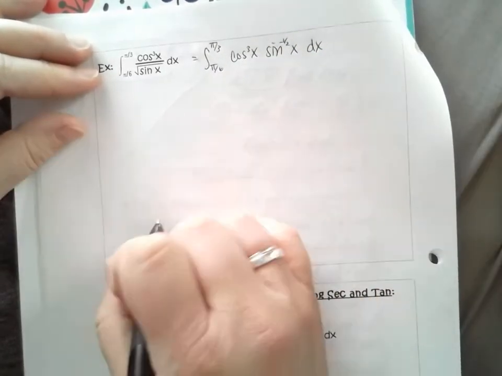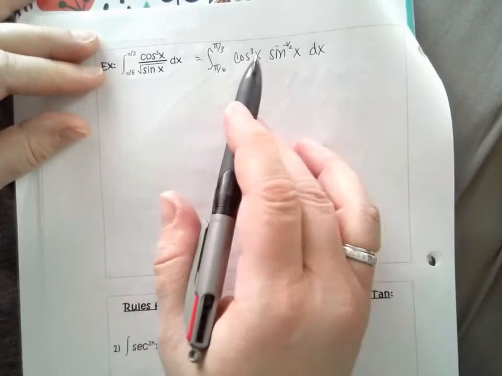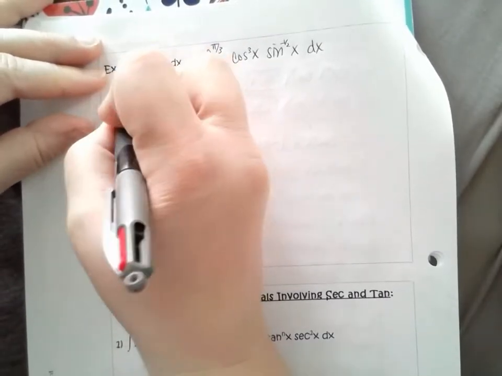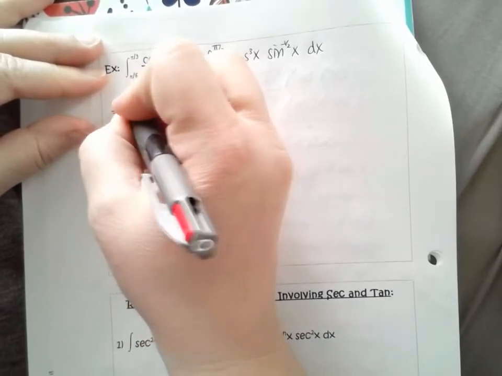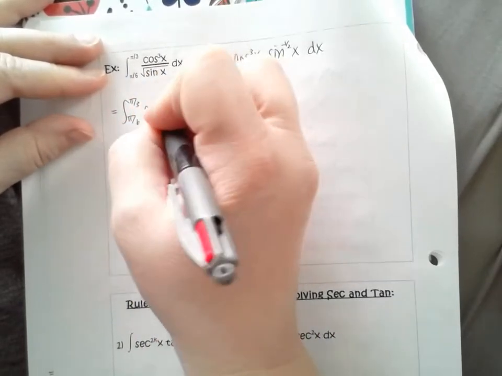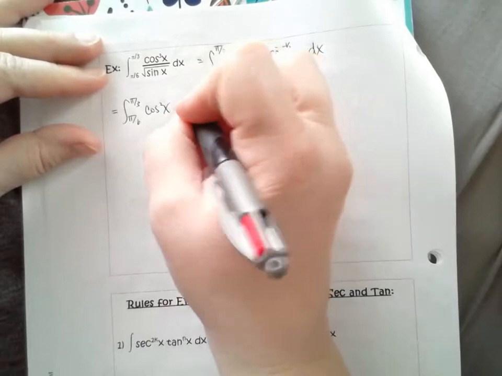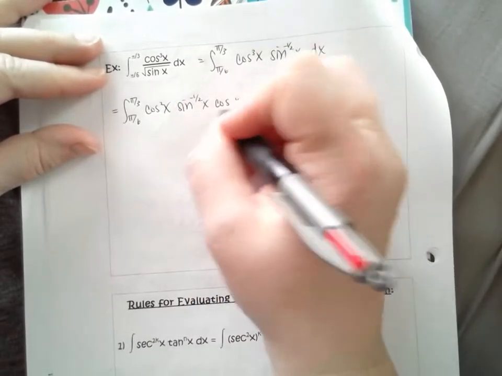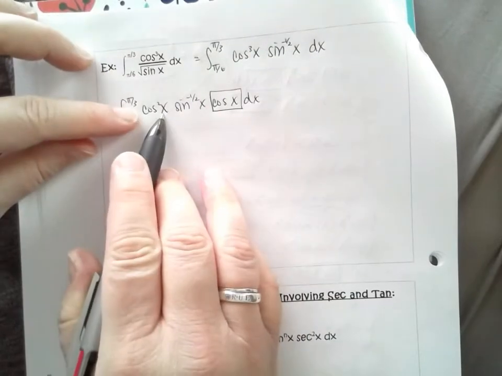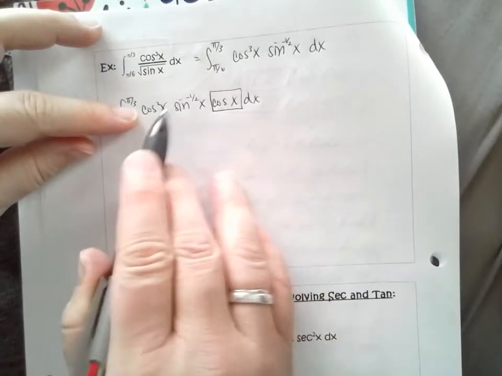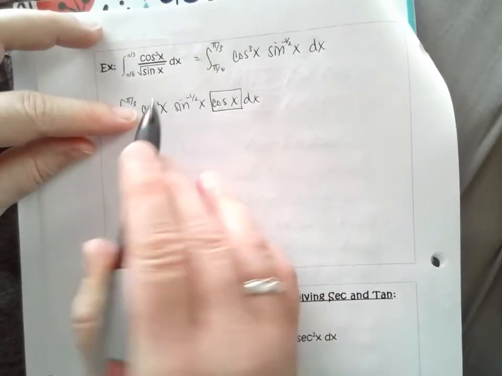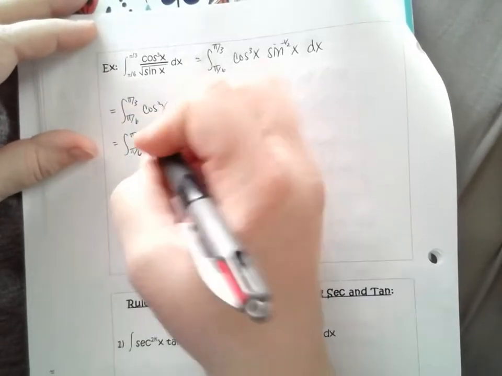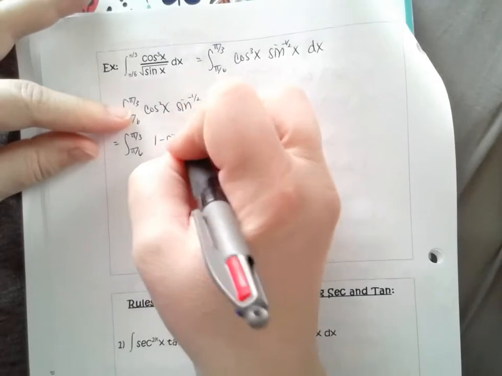You have a 3, you have a negative 1/2. What's the rule of thumb? Take the odd exponent and save it. What do you do with what's remaining? Convert it. So if that's my du, this has to be the u that I'm using, so that has to change to 1 minus sine squared.